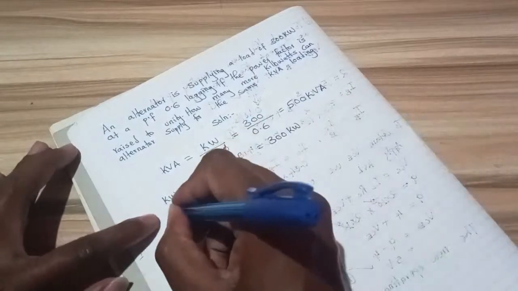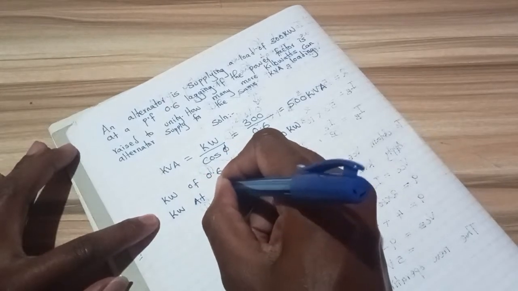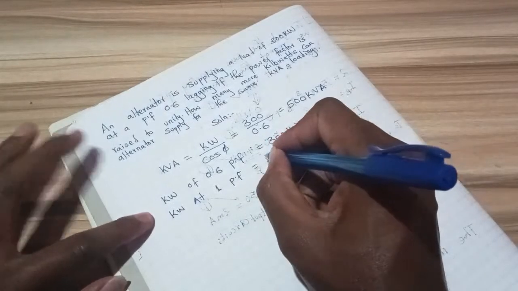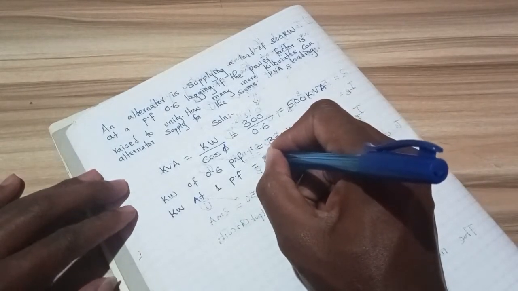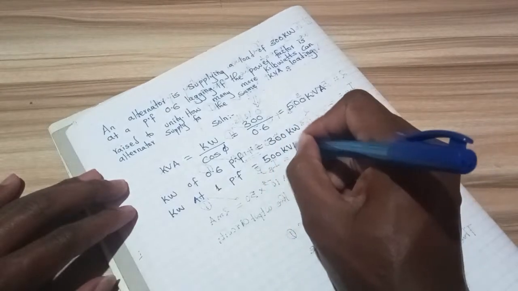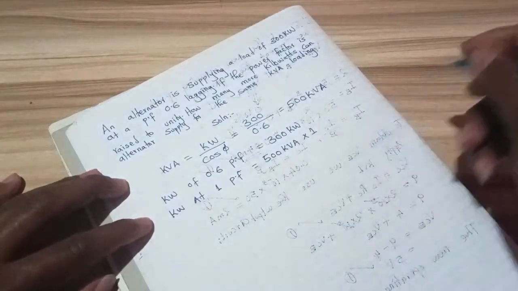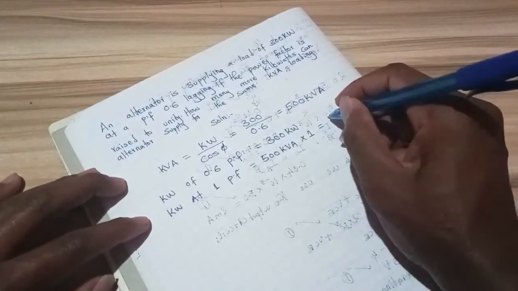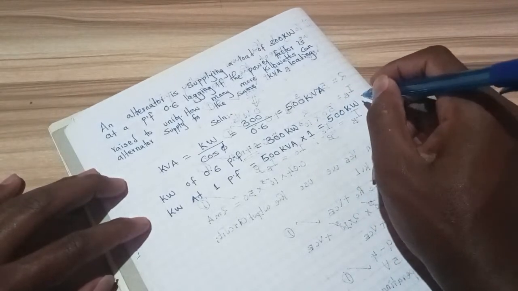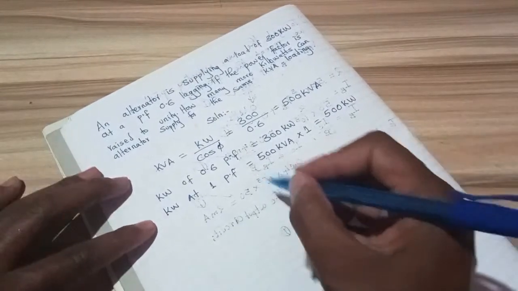The actual power at unity PF will be equal to the apparent power, which is 500 kVA, multiplied by the unity power factor, and this will give us 500 kilowatts.